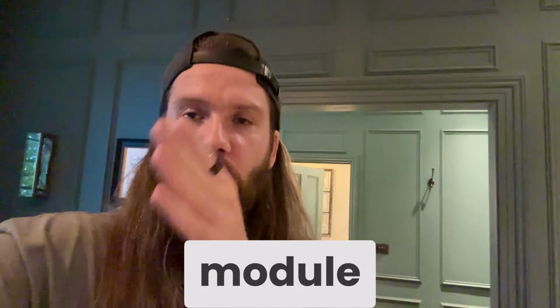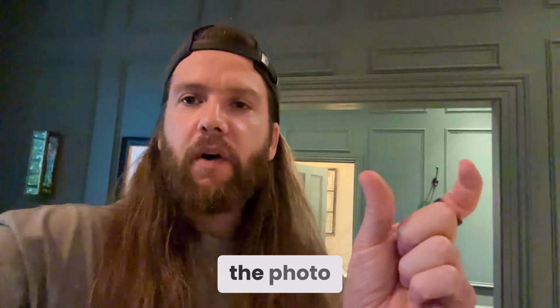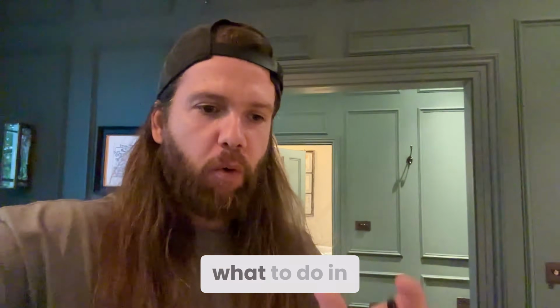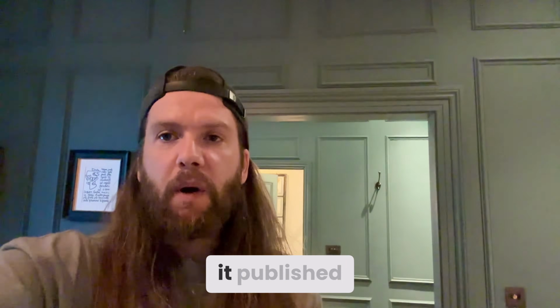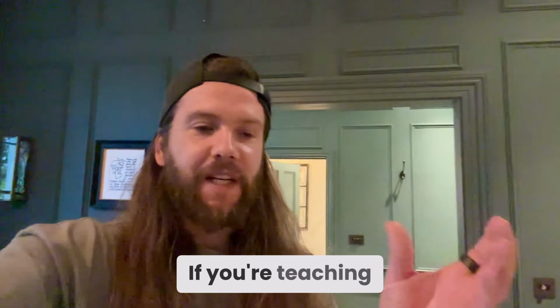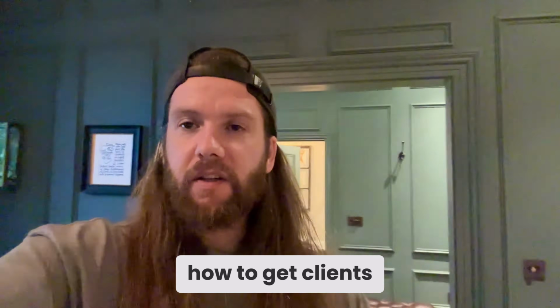Step 3, or module 3 in your course, you've taken the photo, now what? You need to edit it. So module 3 would be editing, what software to use, examples of how to edit a photo, what to look for, what to do in the editing suite to get your end desired outcome. And then step 4, or module 4, if applicable, would be maybe getting it published, getting it printed, getting it in magazines, getting work. If you're teaching someone to be a wedding photographer, how to get clients in the wedding niche. So you can see how it works.